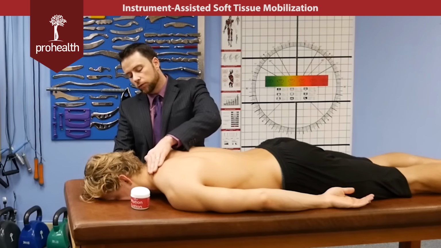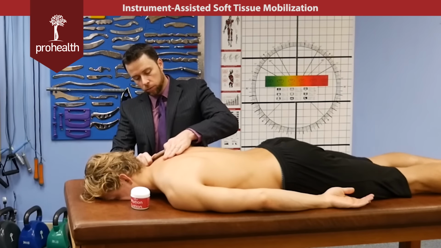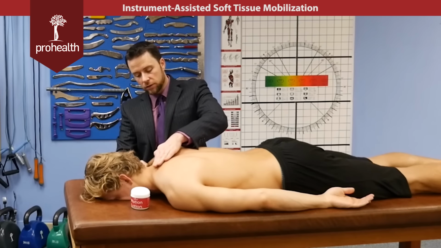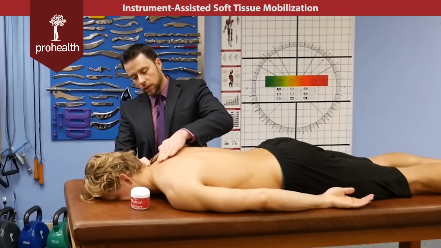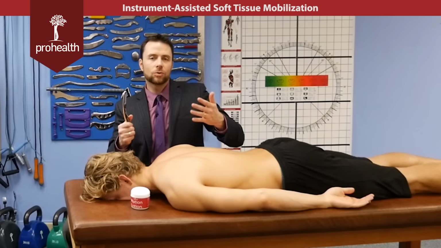Okay? There are different protocols that we can use that involve active range of motion, passive range of motion, and stretching, but just to see a basic fiber pull through right here. You can imagine, now this guy's about 200 pounds that we're working through right here. This requires a fair bit of force to work on somebody this size. How much this would actually save your hands.